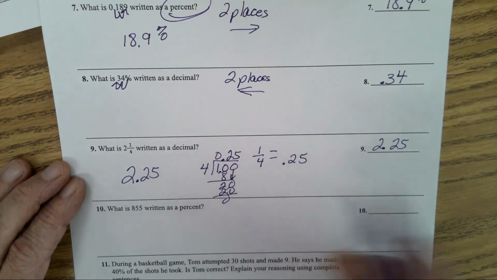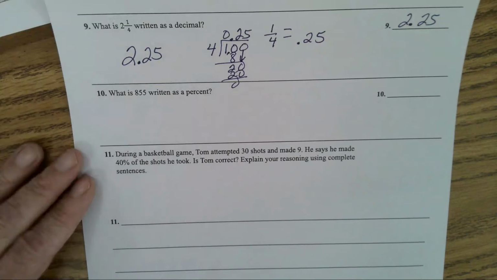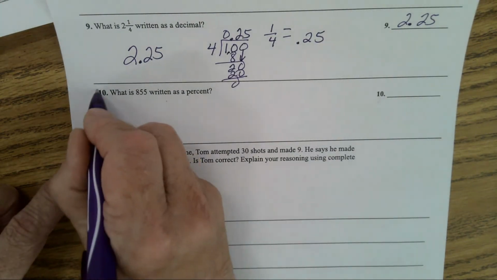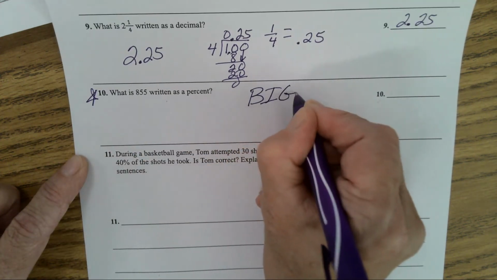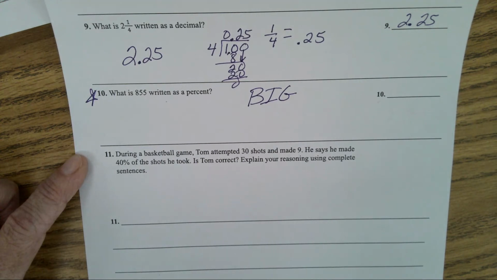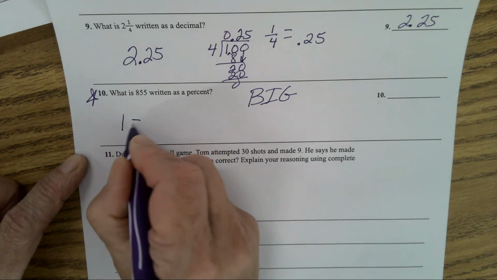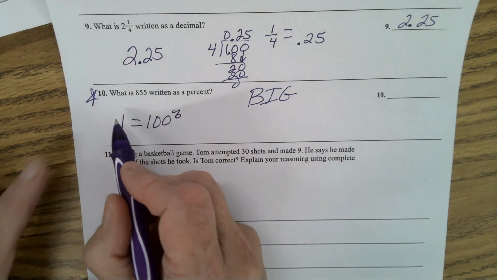1 divided by 4. Now in problem number 10, what is 855 written as a percent? Now this is a tricky one. Remember, it's going to be big. What will I get? It's more than 855. If 1 equals 100%, 855 is going to be a lot larger.